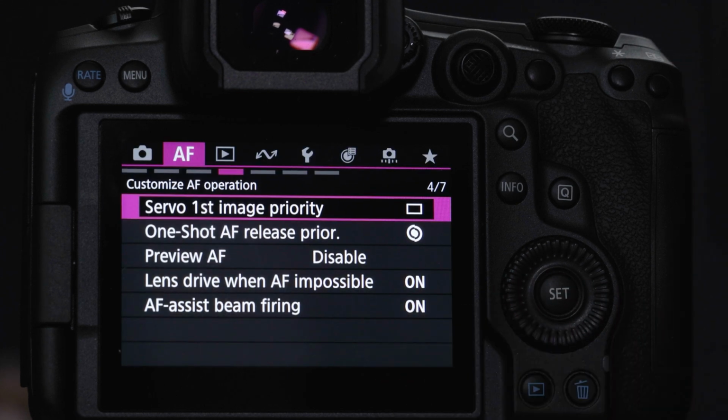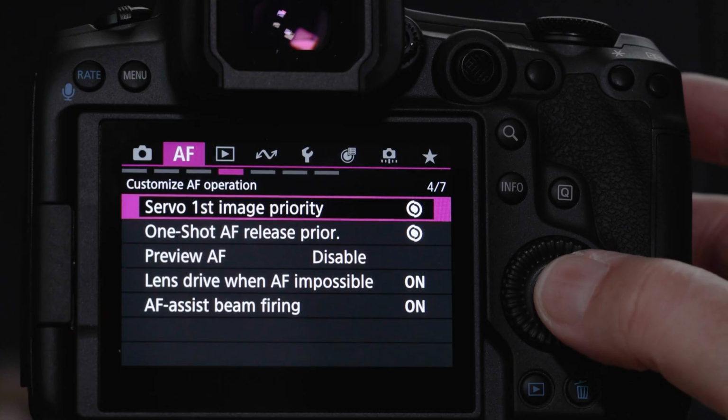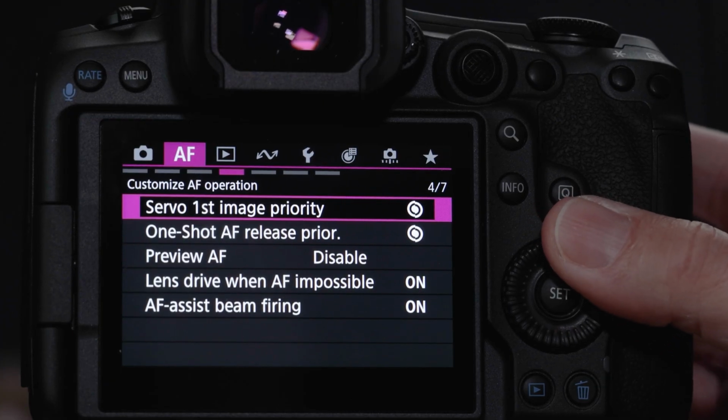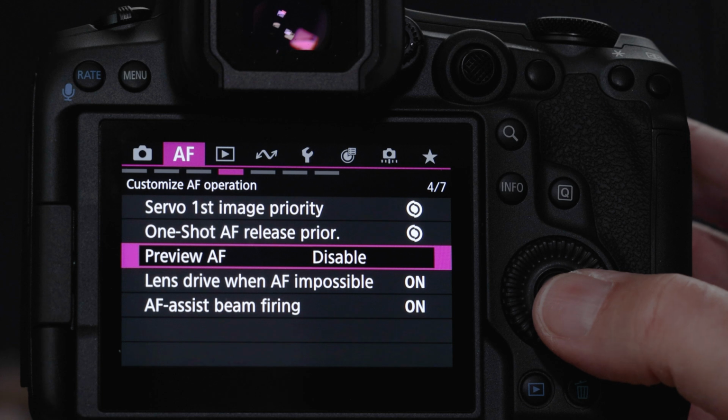If the bird of your life flies away and you have it set to focus and you're trying to take pictures and it's not in perfect focus, you won't get any picture. I'd rather have some picture than no picture at all. So leave it there. We've already disabled preview autofocus.